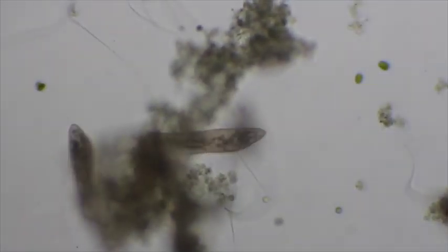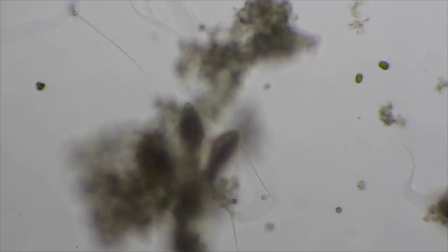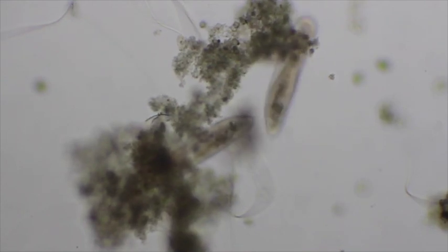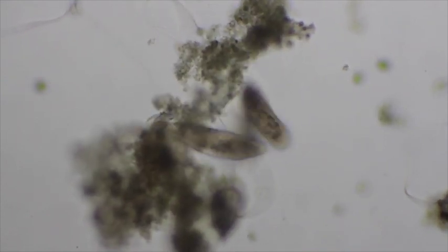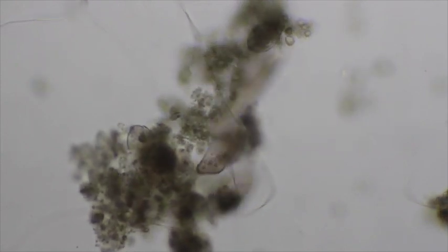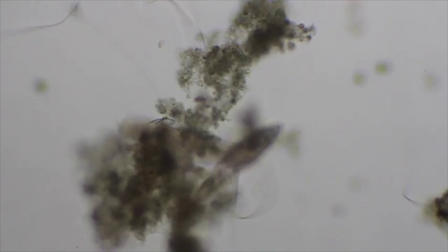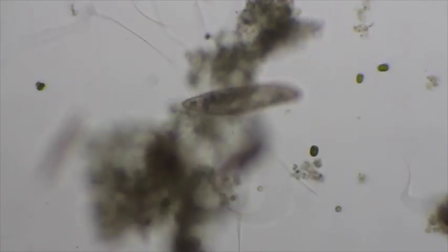Okay, so we can see him here feeding, see him push their heads in, they start to bang around. And then they'll create that current, and when they create that current, all of that goes into their mouth. So these are paramecium multimacronucleatum.